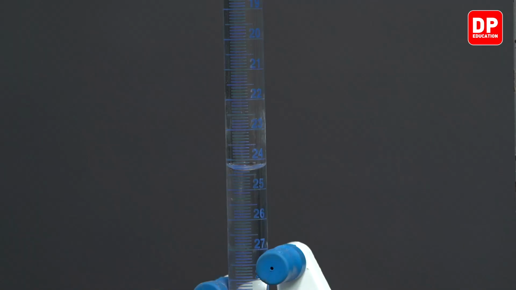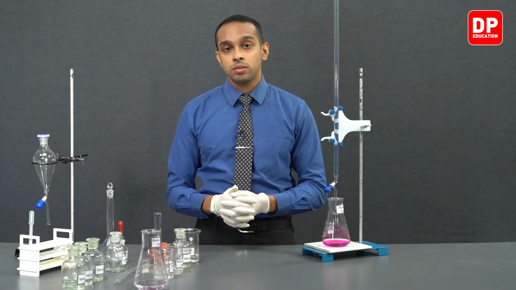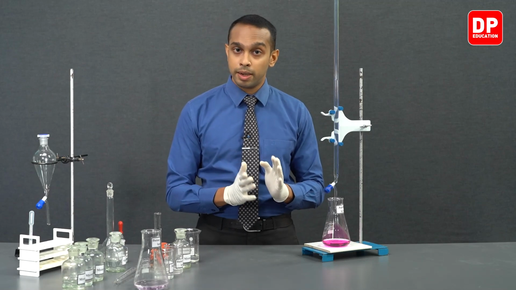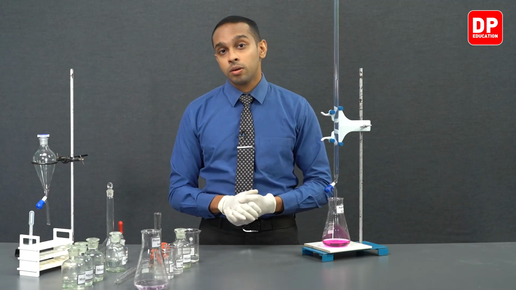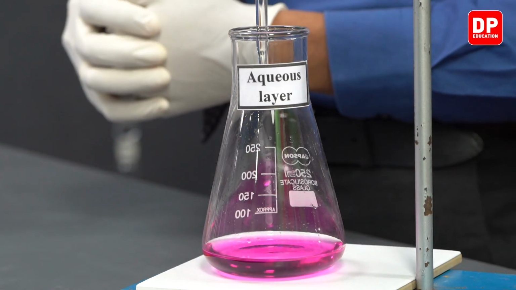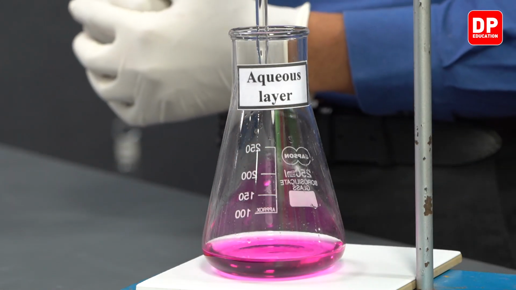At the end point, the final reading is 24.4. After obtaining the final burette reading, we can calculate the volume of sodium hydroxide that was spent on titrating this aqueous layer that we have obtained from the mixture 2.